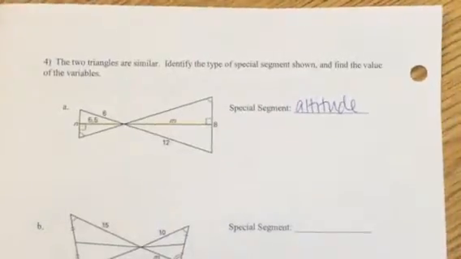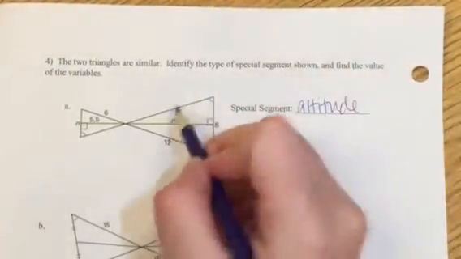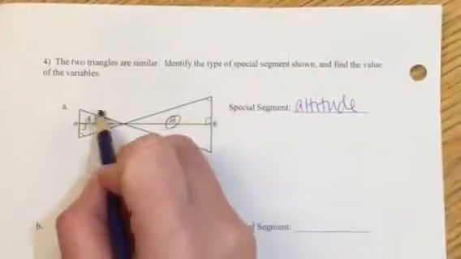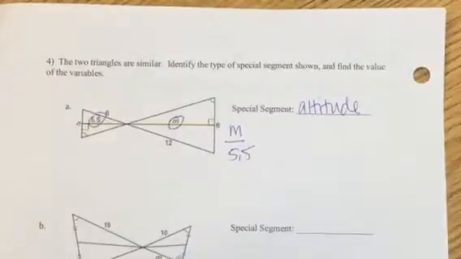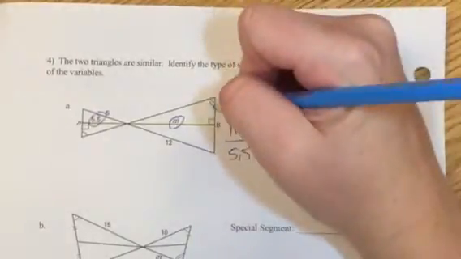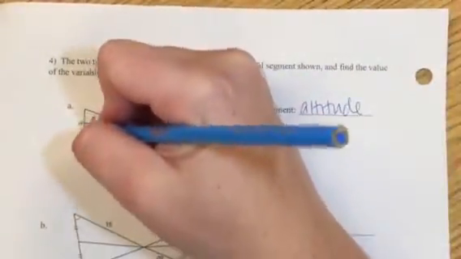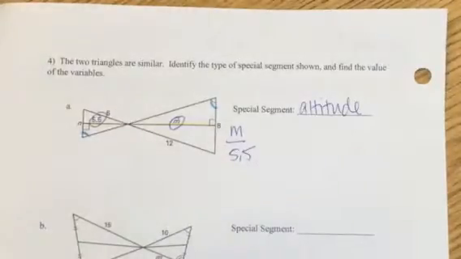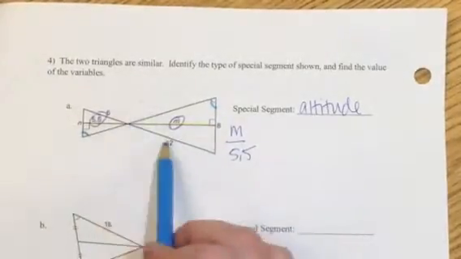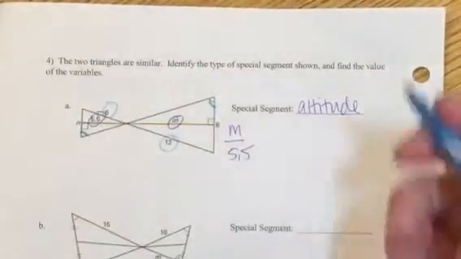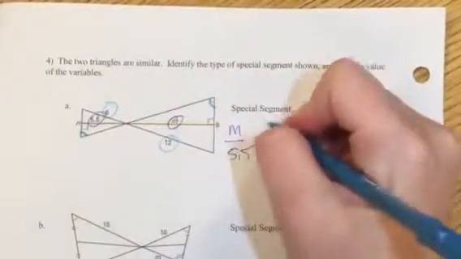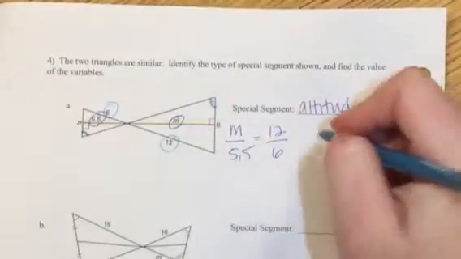We need to solve for two separate variables, m and n. So let's start with m. I can see that that corresponds to 5.5. So I'm going to start with m over 5.5. And then if you look at these angles, this angle and this angle are marked, so they're congruent. That means these sides must also correspond. So 12 and 6. If I started with m, I need to start with 12 over 6.